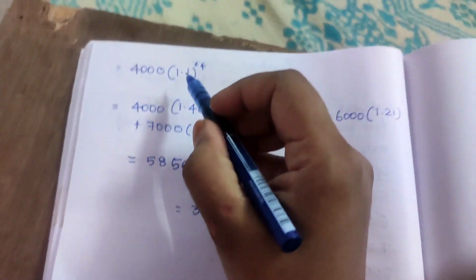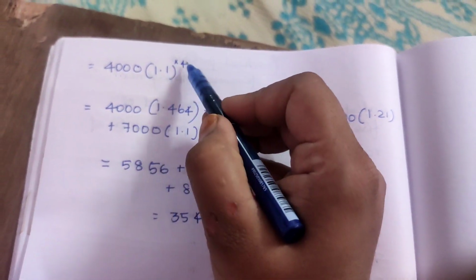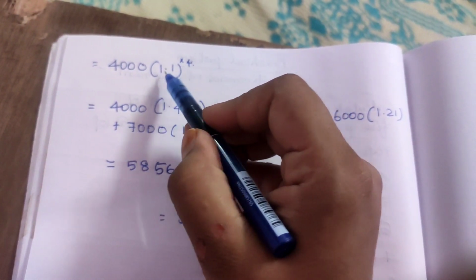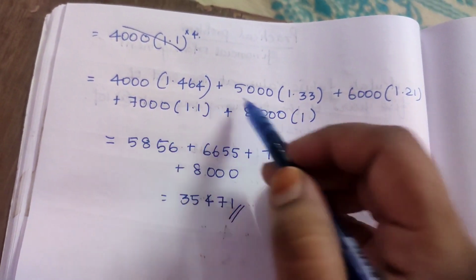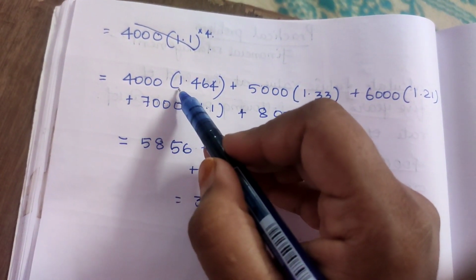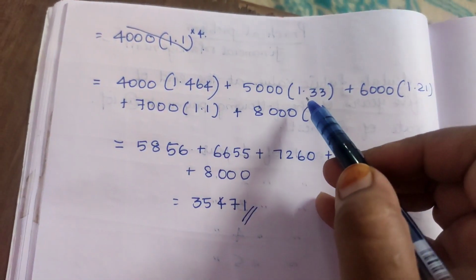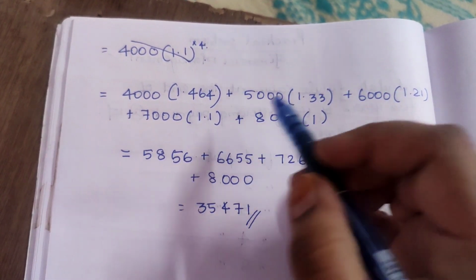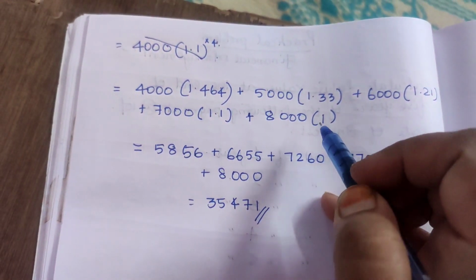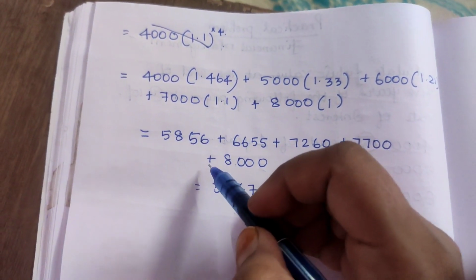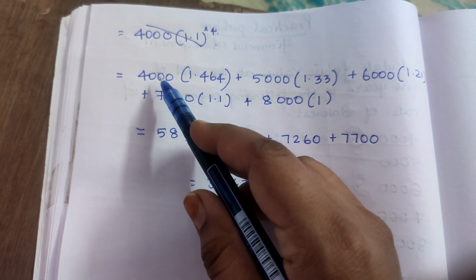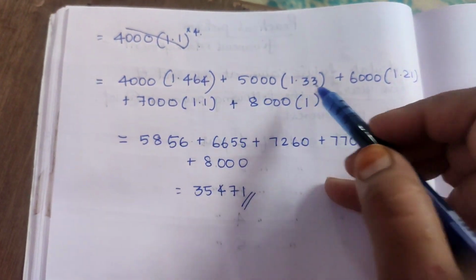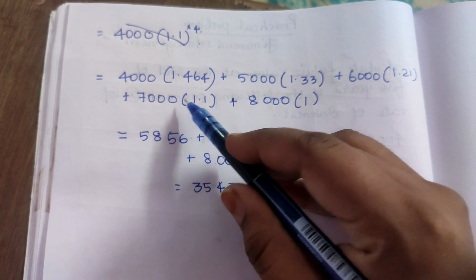After that we need to multiply this value with the amount of that year. Likewise we do it with everything: 4,000 with 1.1 to the power 4, 5,000 with 1.1 to the power 3, 6,000 with 1.1 to the power 2, 7,000 with 1.1 to the power 1, and 8,000 with 1.1 to the power 0. When we multiply this value with this value, we get this answer. Similarly, we take out all the values by multiplying.